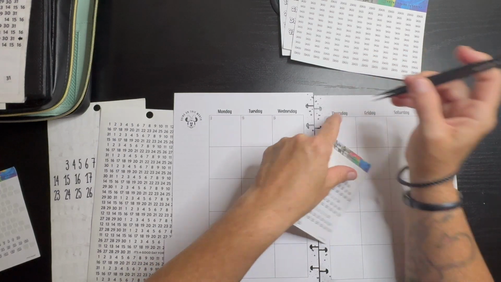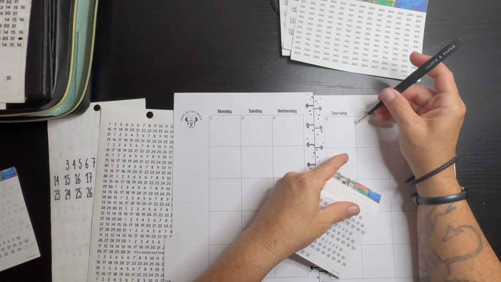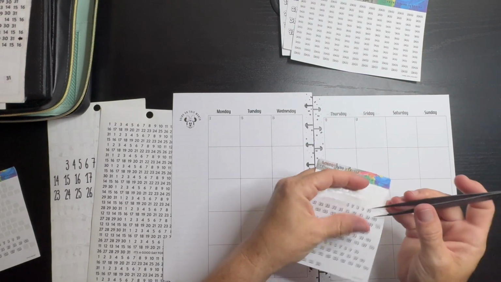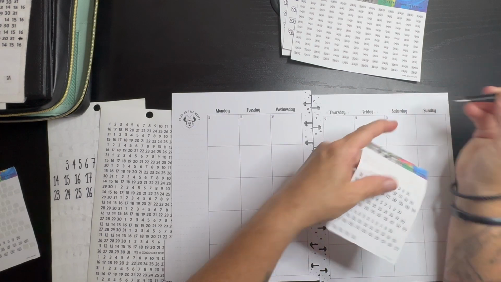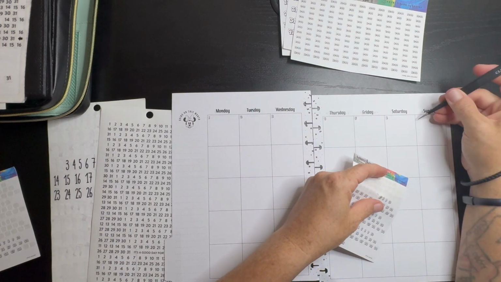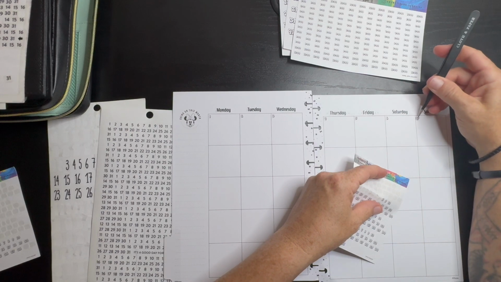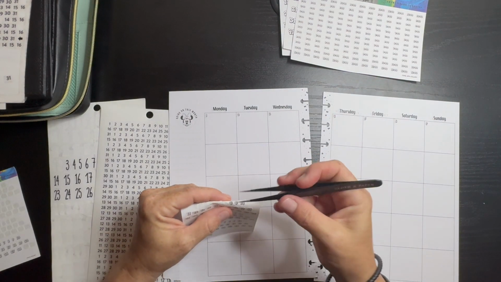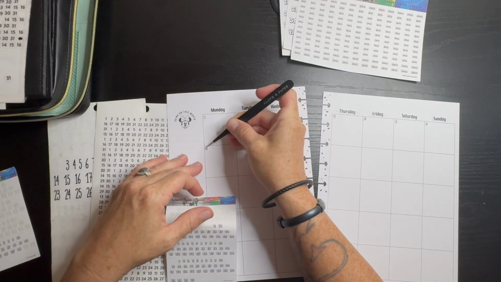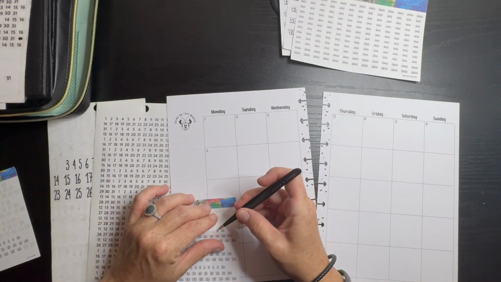So here it is. So far, I haven't used any Happy Planner except for this extension packet, but that's okay.